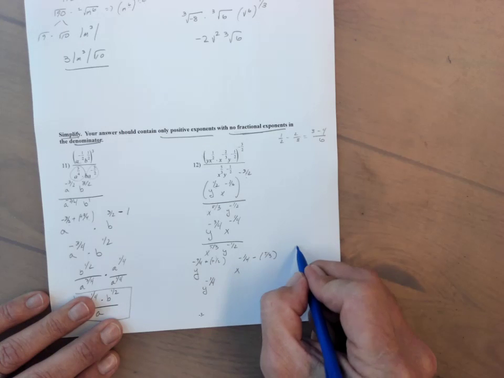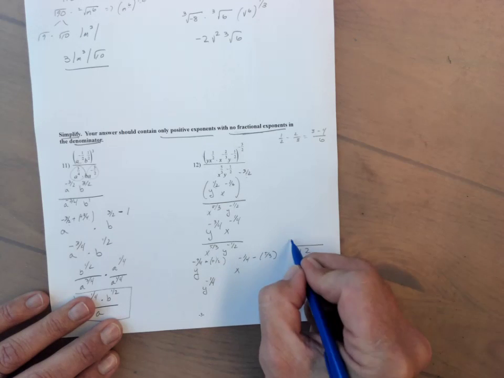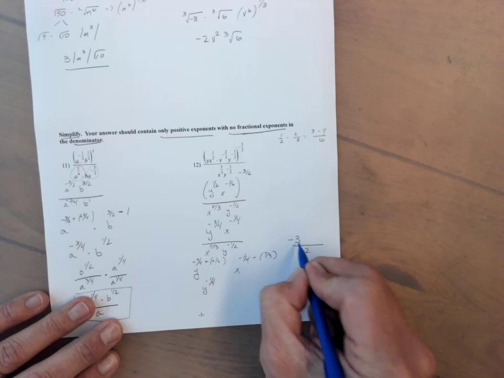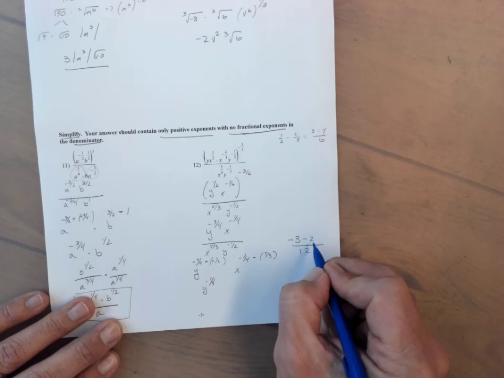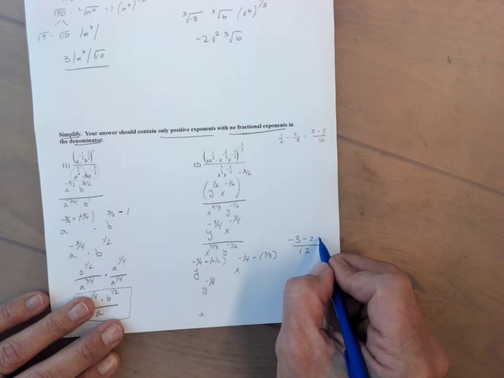Here, I'm going to need a common denominator of 12, right? So 4 divides into 12, 3, so that's -3. 3 divides into 12, 4, so that's going to be 20.